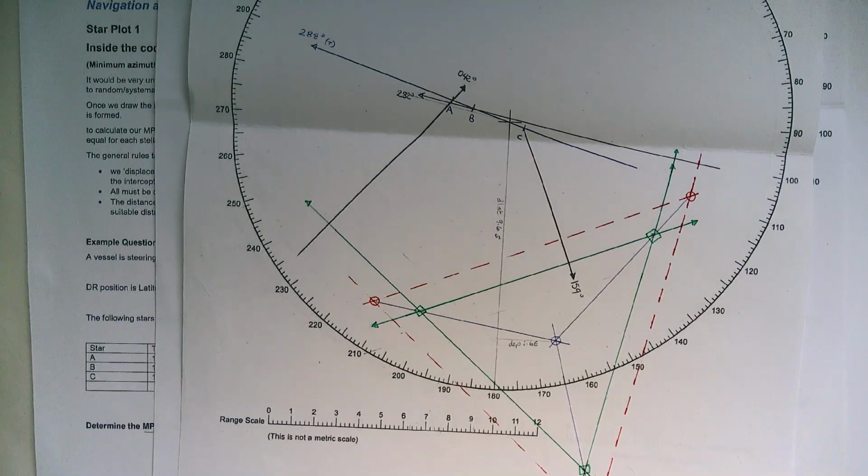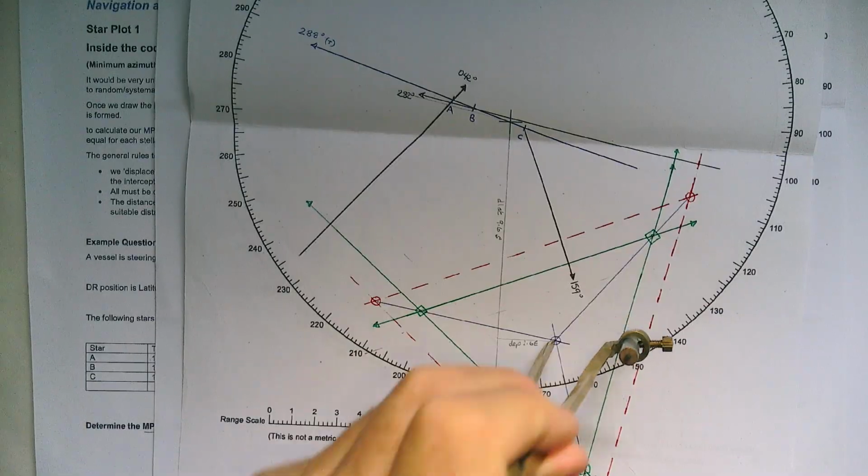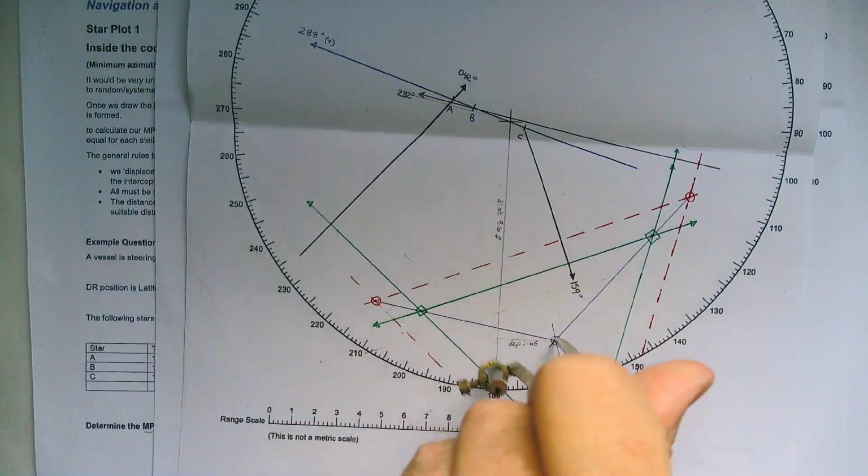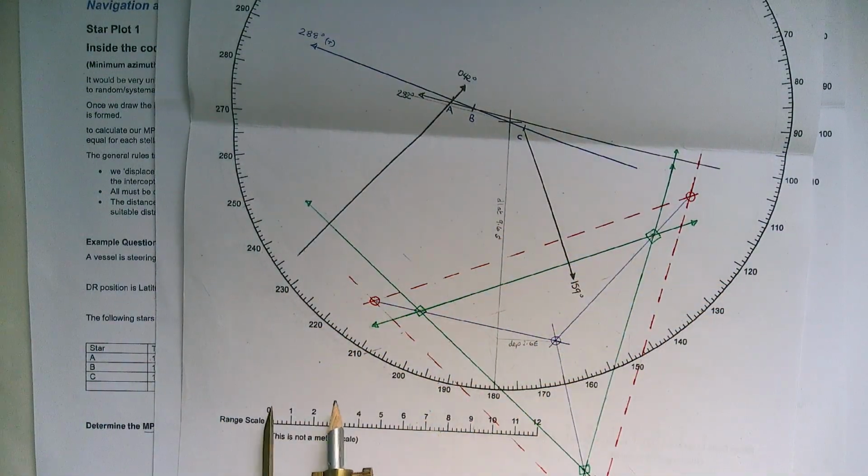position. And then if you want the systematic error, you simply put your compass on and draw round and then measure the distance, and that will be the systematic error. So that's another method of finding our most probable position inside the cocked hat.